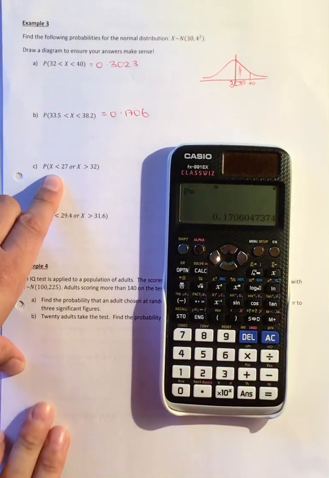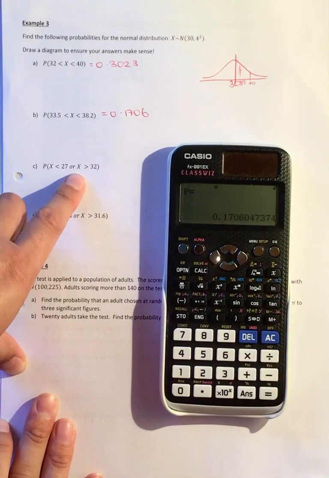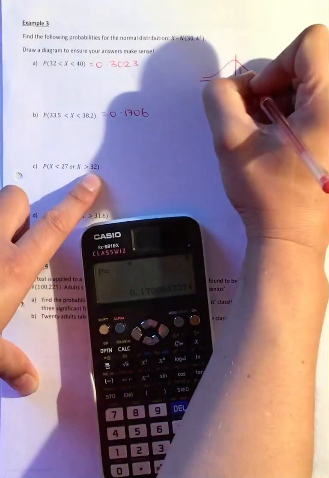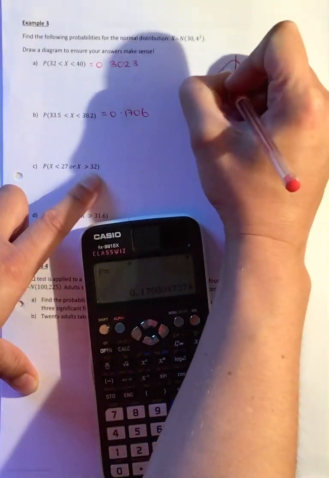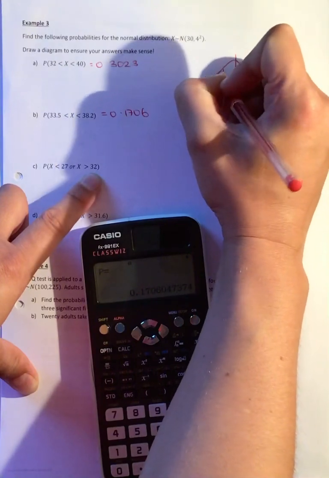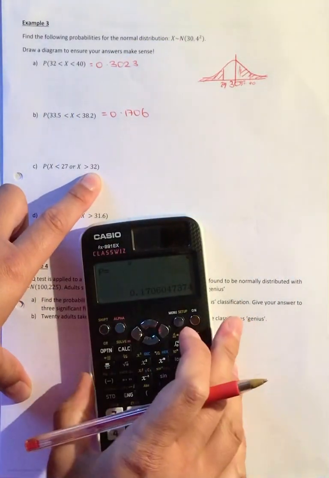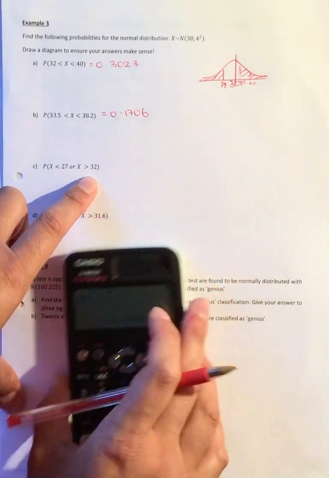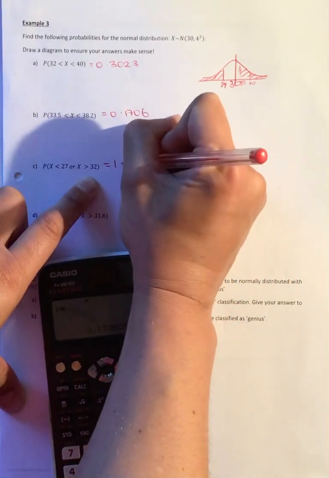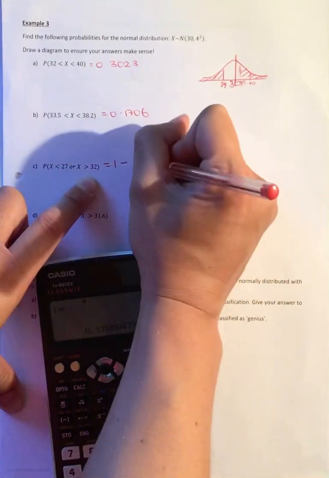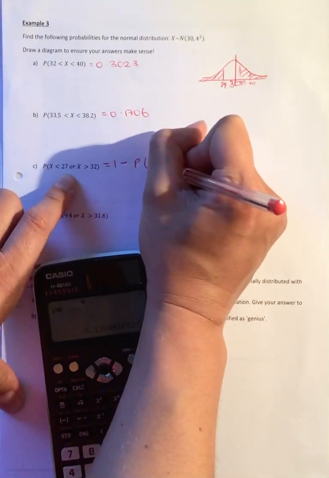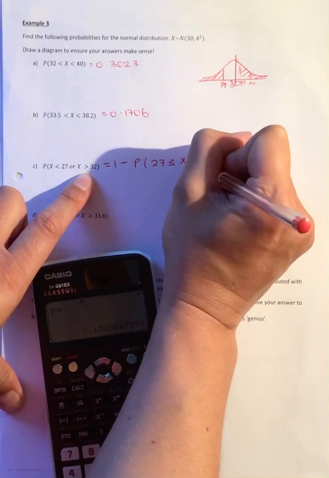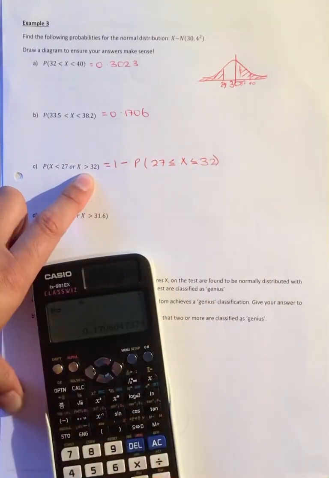And then if we want x is less than 27 or x is greater than 32, so that would be x is up here or x is down here, we can work out those two separate probabilities and add them together, or we can do 1 minus the bit that we don't want. So the probability that x is greater than or equal to 27 but less than or equal to 32.